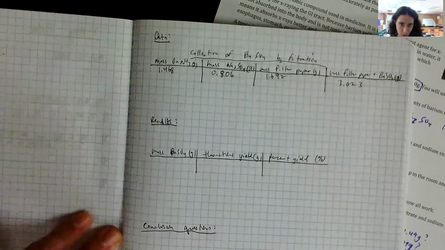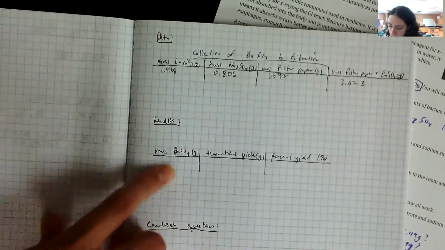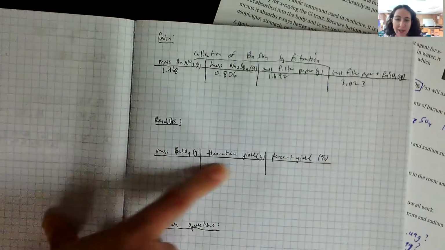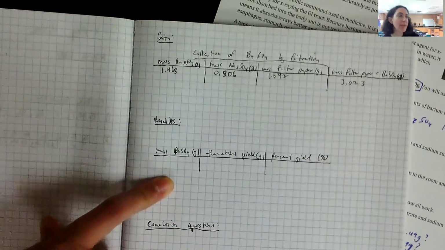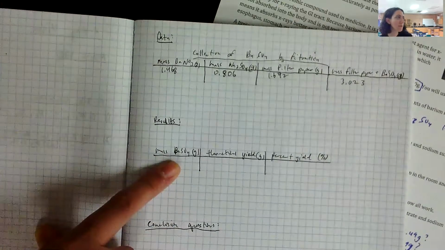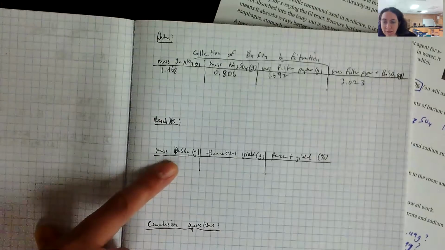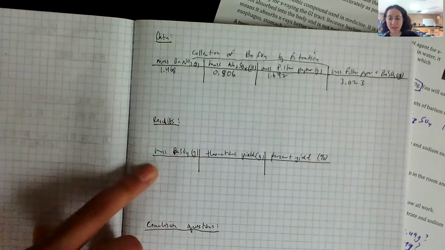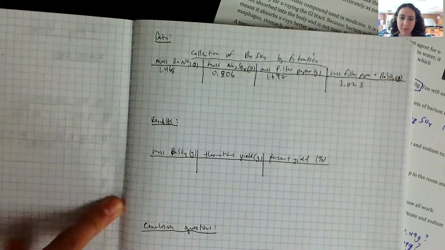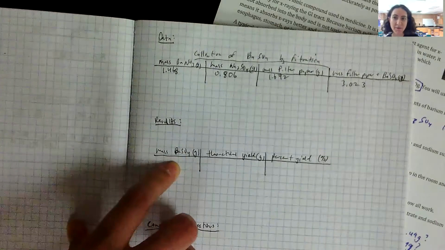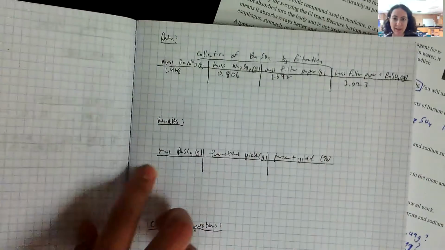So what we can now do is the results. For the results, you're also going to need this results table. When I was in college, I, for some reason, learned that you shouldn't have data and results in the same table necessarily. Doesn't mean you can't, but generally speaking, it's good to separate them. So that's why I've separated them. So we've got our mass of barium sulfate, which you can figure out by just subtracting out the mass of the filter paper, pretty easy.